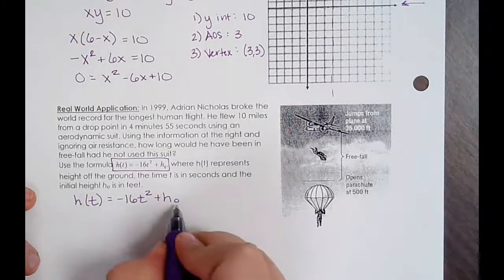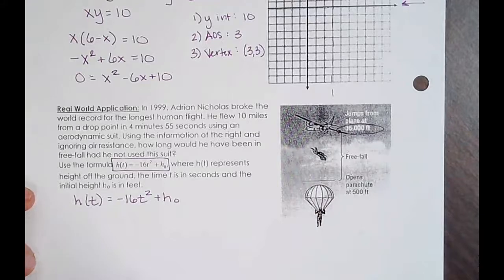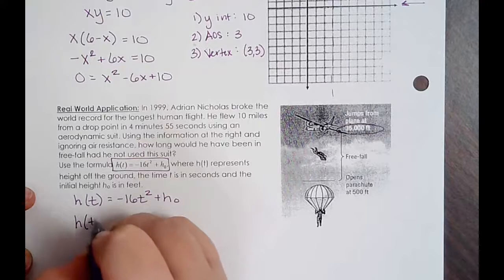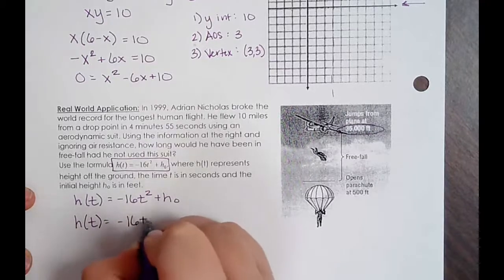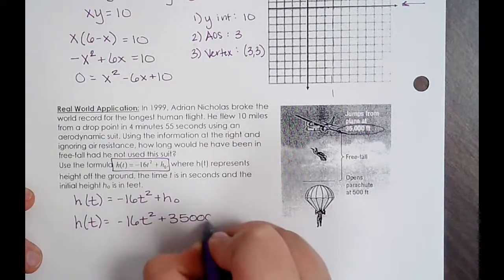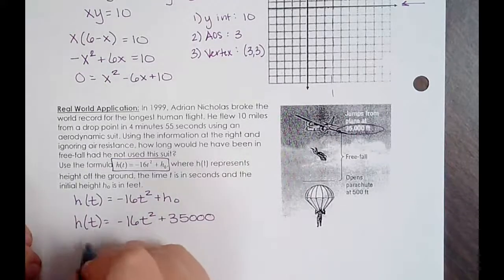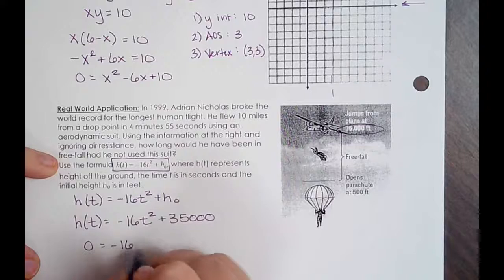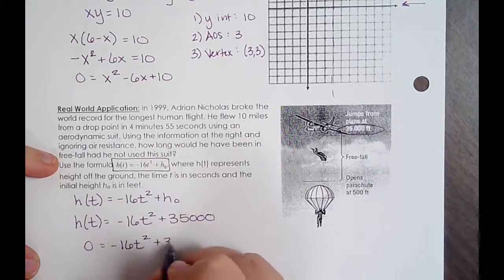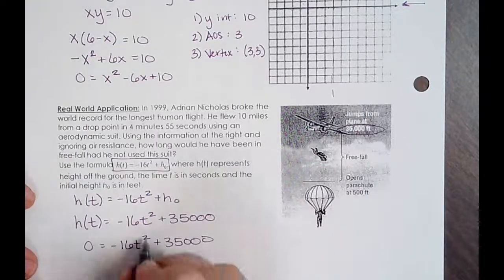In order to solve this, if we read it as an equation at 0 instead of h of t, we can solve it by moving the terms over. So I'm going to move the 16t squared over, just add it over and say 16t squared equals 35,000. Divide both sides by 16, you get t squared equals 2,187.5.